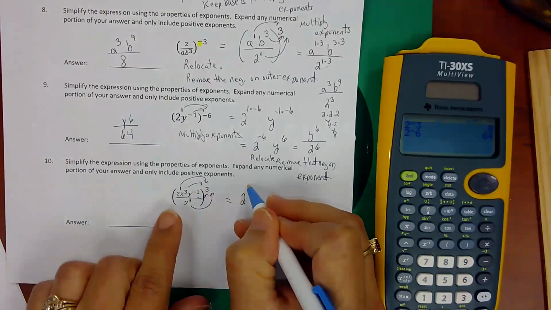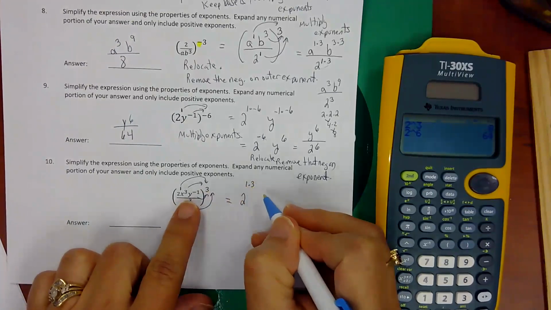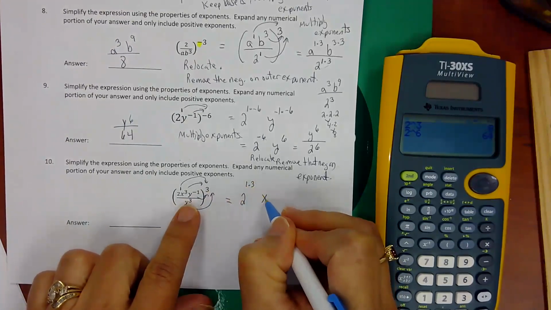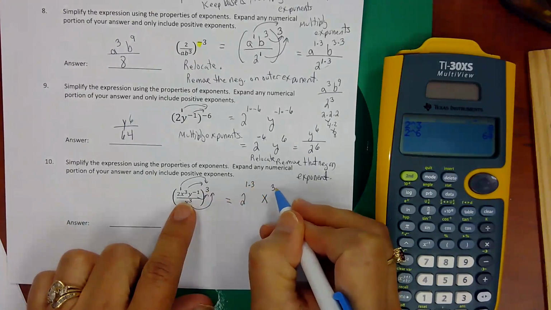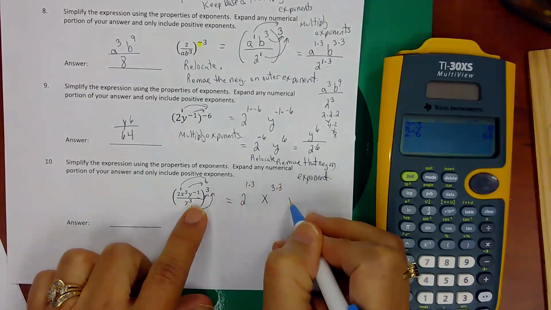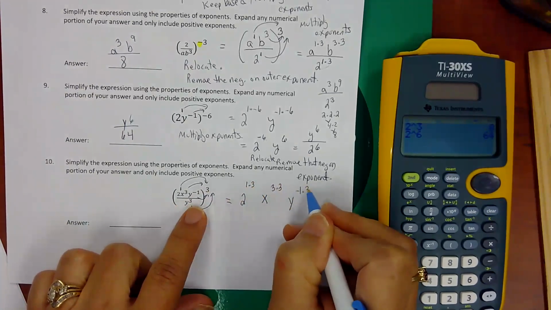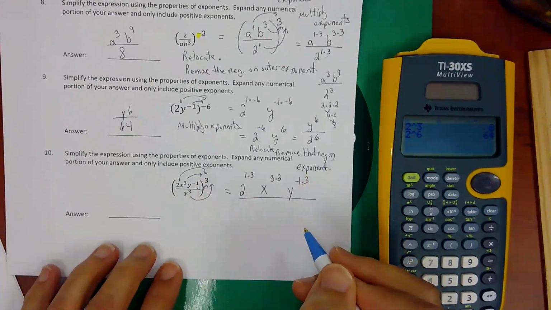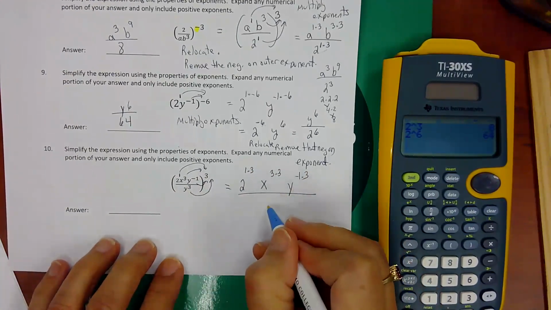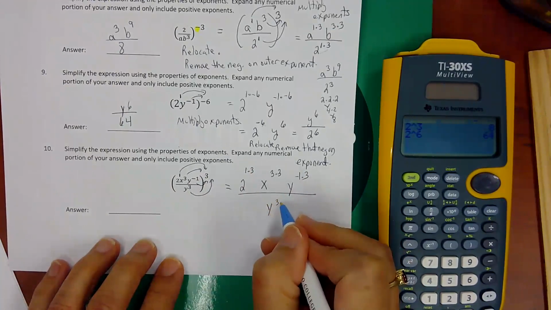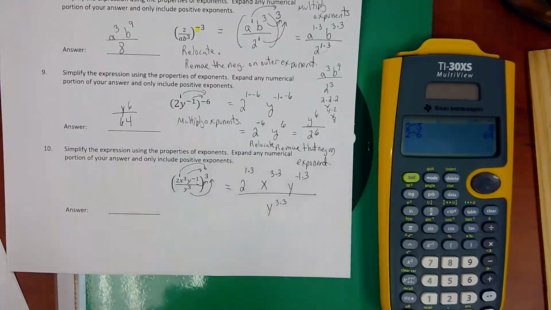So these will stay put, but we're going to have to multiply, right? On the 2, you're doing 1 times 3. On the X, you're doing 3 times 3. On the Y, you're doing -1 times 3. Okay. And then on the bottom, you're doing Y, 3 times 3. Okay.